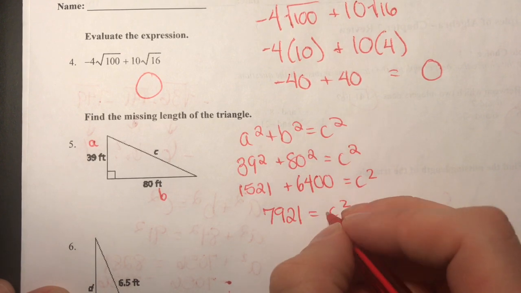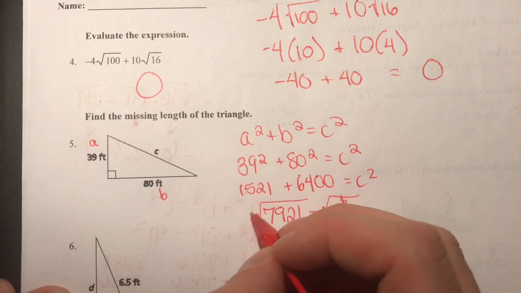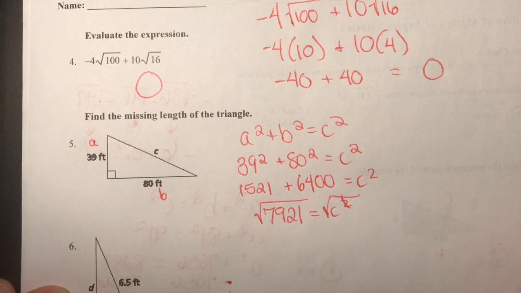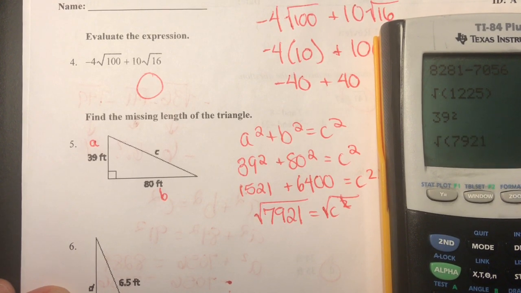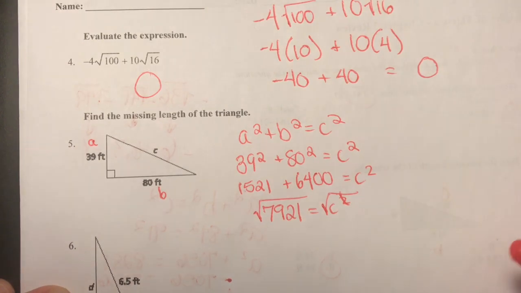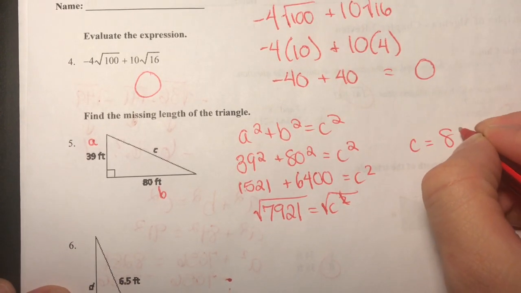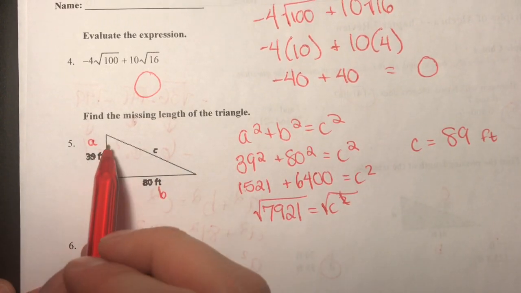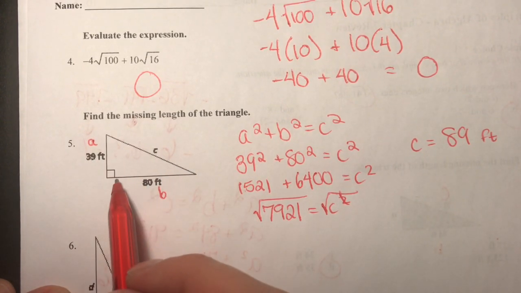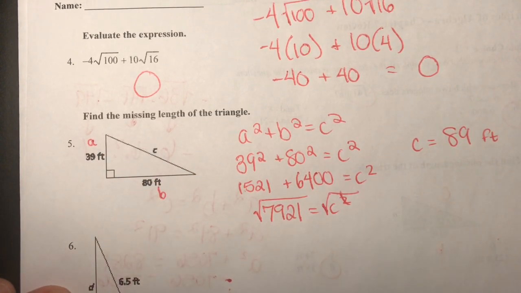No. What is in the way? Square root. So let's square root both sides to cancel it out. Normally we would put a plus and a minus here, but we don't because we're talking about square roots. The square root of 7921 is 89. So C is 89 feet. Which makes sense. Because if you have 80 and you just move it up 40 feet, it's going to be longer than 80, obviously. It's going to be the longest.